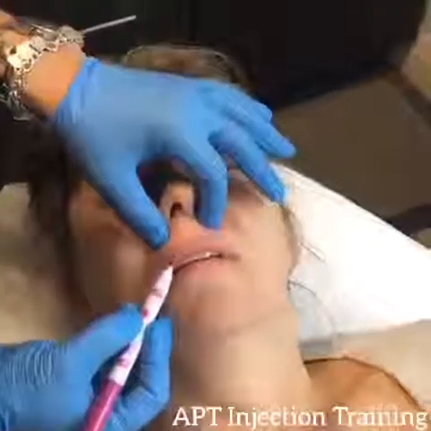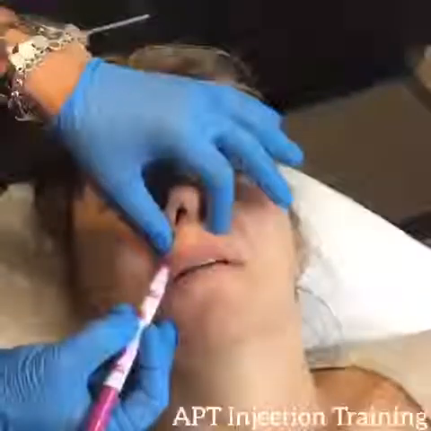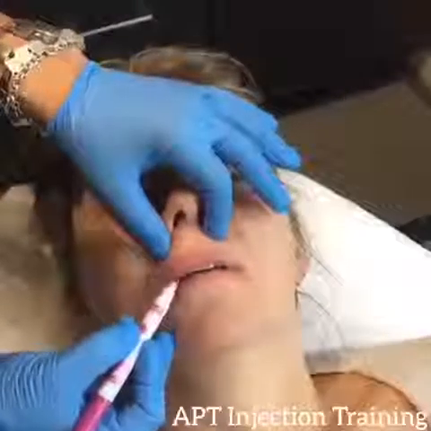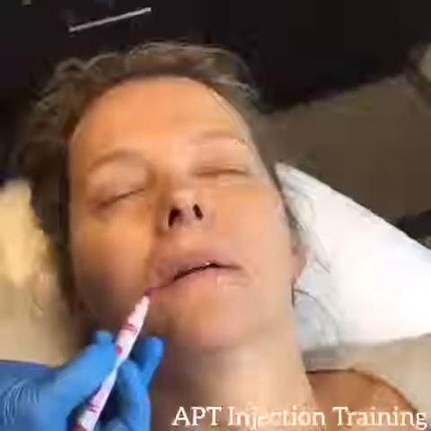And the last area is here. It's called the meat. The meat of the lip is halfway between the vermilion border and the wet-dry, and it creates projection in the lip. So depending on the product you choose, you can get more or less projection.